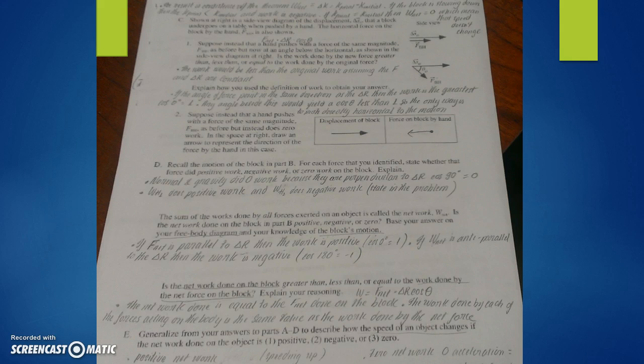Is the net work done on the block greater than, less than, or equal to the work done by the net force? So the net work done is equal to the work done by the net force. The work done by each of the forces acting on the body, summed, is the same value as the work done by the net force, so they're equal.